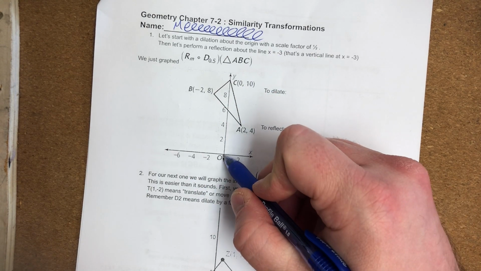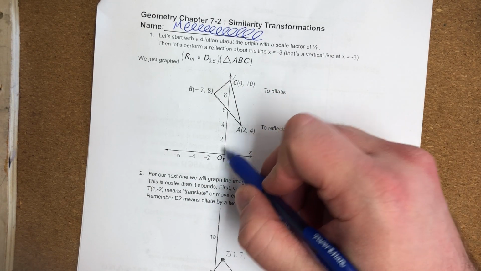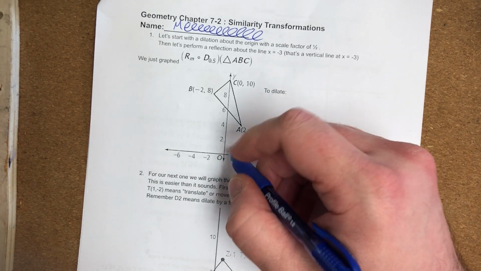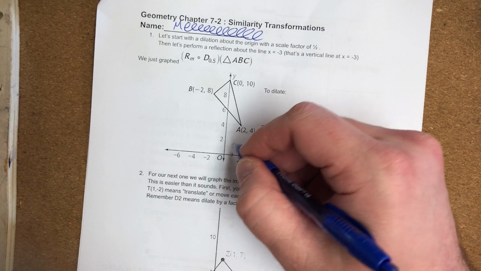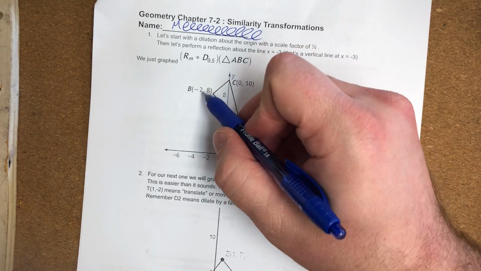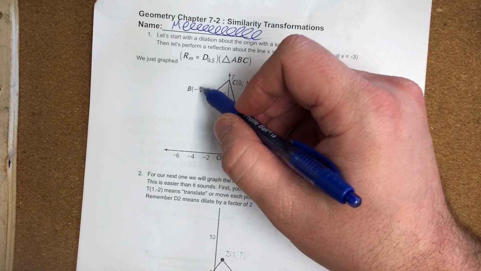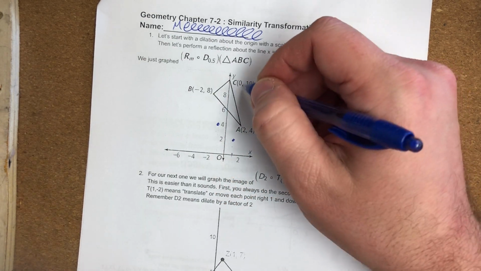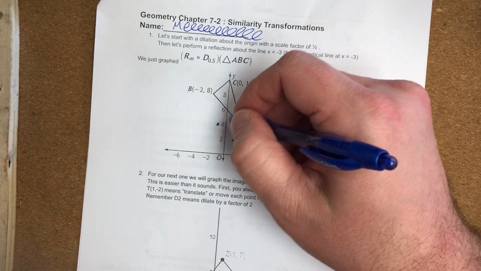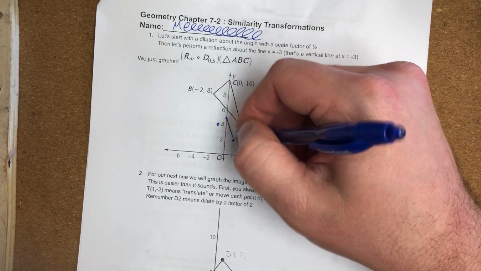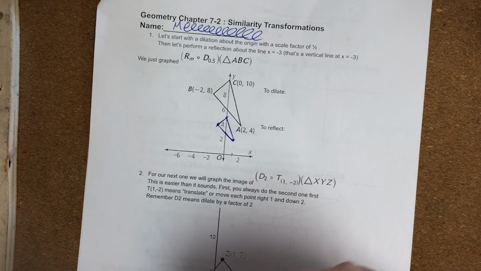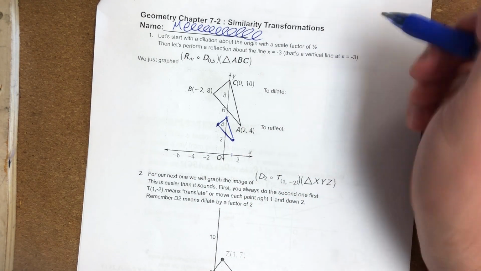Okay, so here's our origin. We're doing a scale factor of 1/2. So I did 2, 4, so half of that is 1 and 2. So go over 1 up to -2, 8. Half of that is -1 and +4. And then 0, 10. Half of that is 0 still and 5. So that would be our dilation with a scale factor of 1/2.